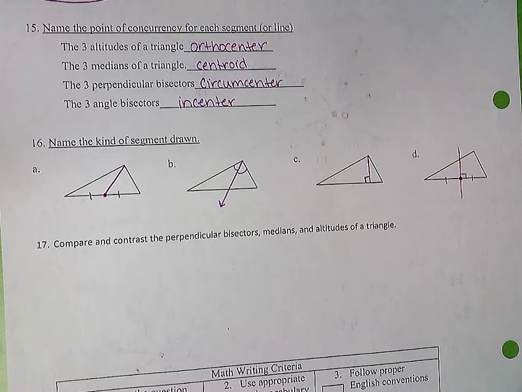Is it a perpendicular bisector? Is it an altitude? Is it a median or an angle bisector?